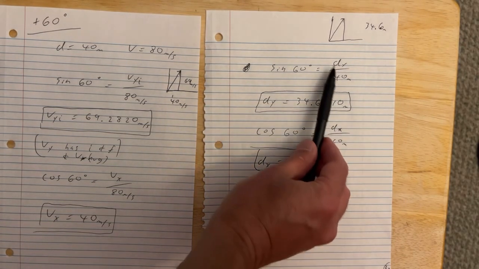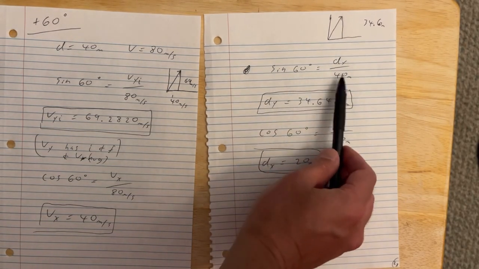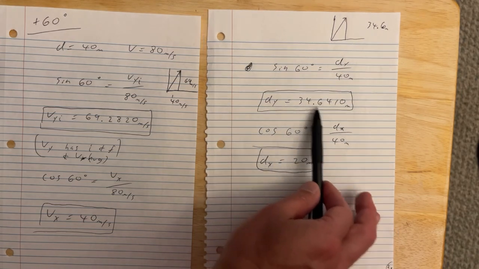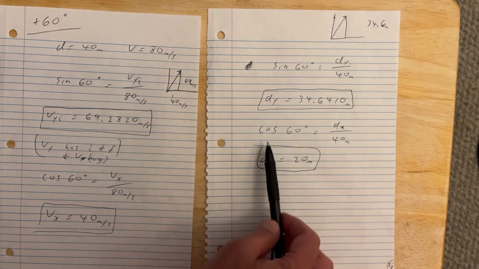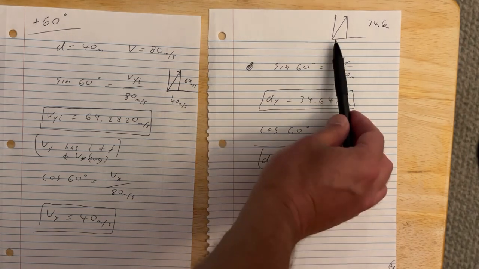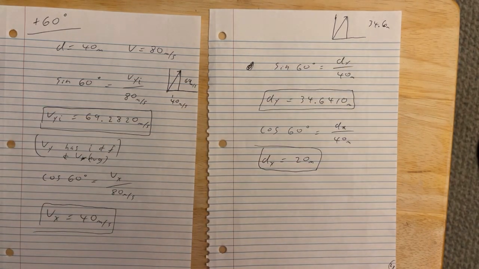Now we get our distances in the x and y direction by the same method, and that will be 34.64 meters in the y direction, 20 meters in the x direction. We use these numbers to build our next equations.